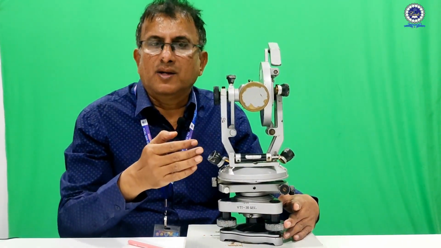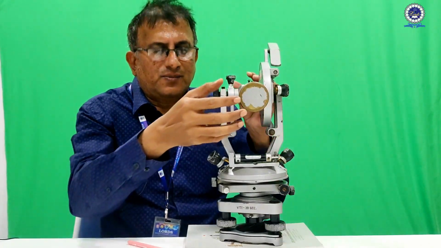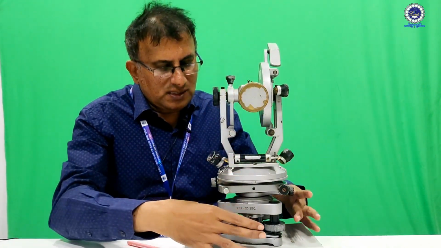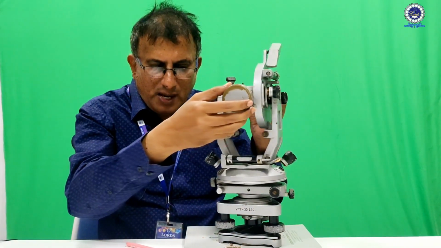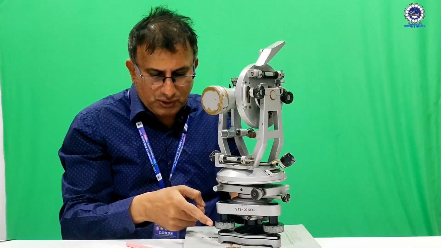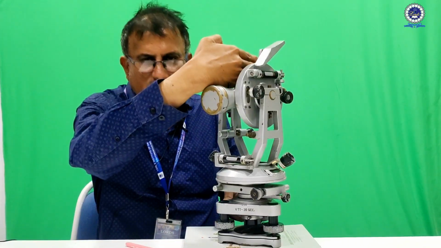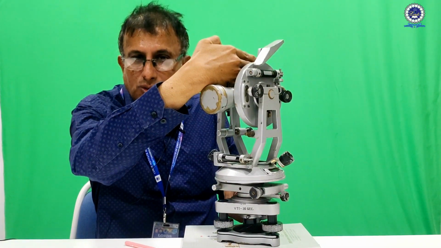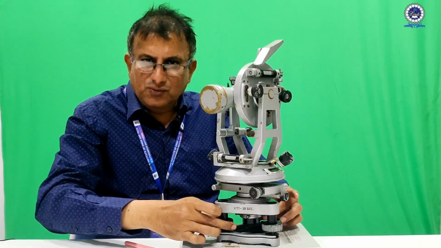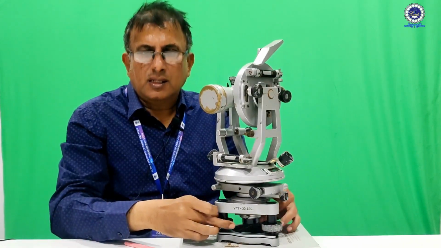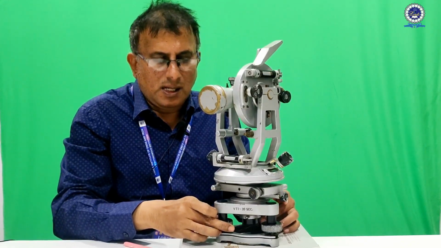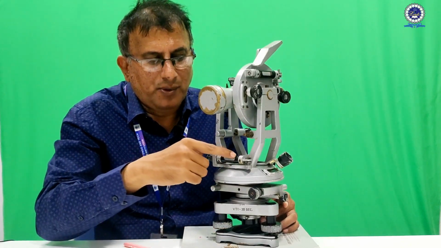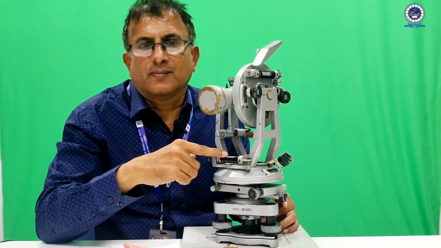Next, leveling the instrument. Here we have 3 foot screws. First, keep the telescope parallel to any 2 foot screws. 1, 2. Now we are keeping the telescope parallel to 2 foot screws. Operate the 2 foot screws either in the inward direction or in the outward direction until the bubble is at the center.